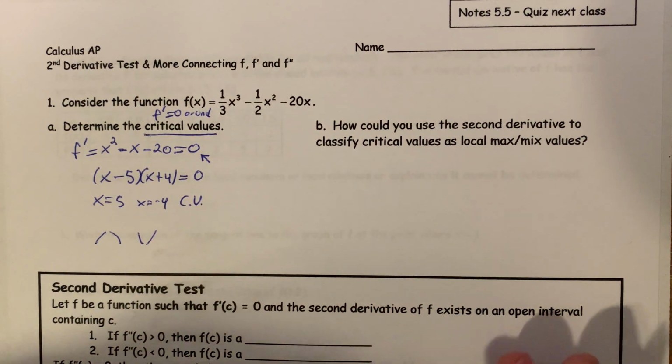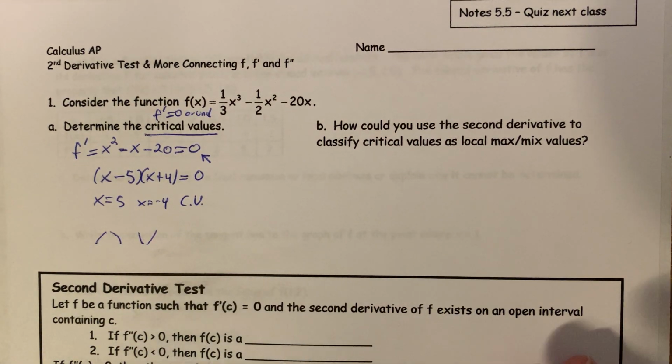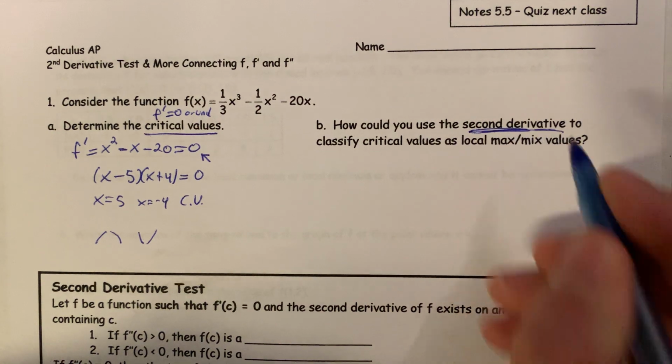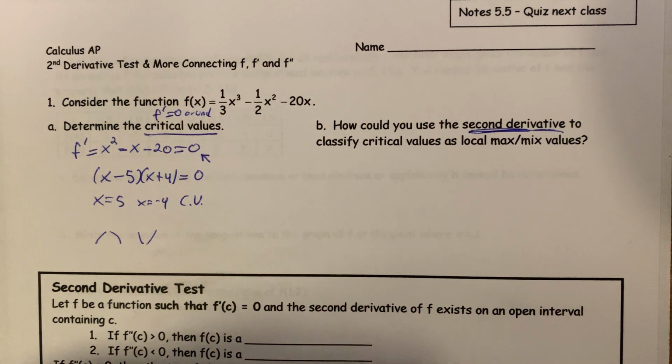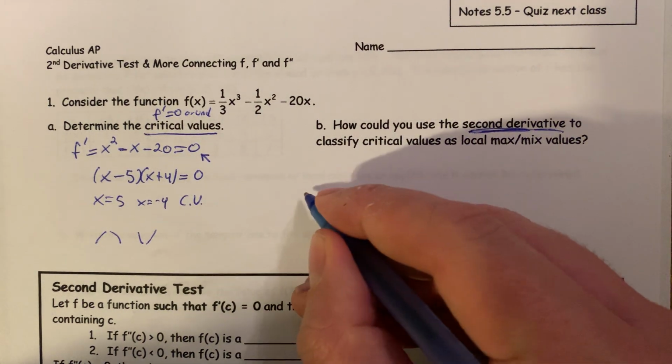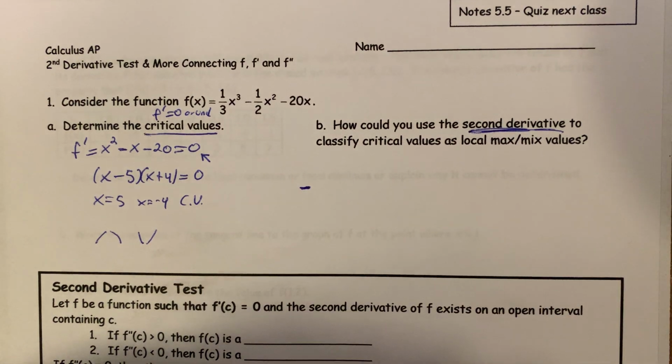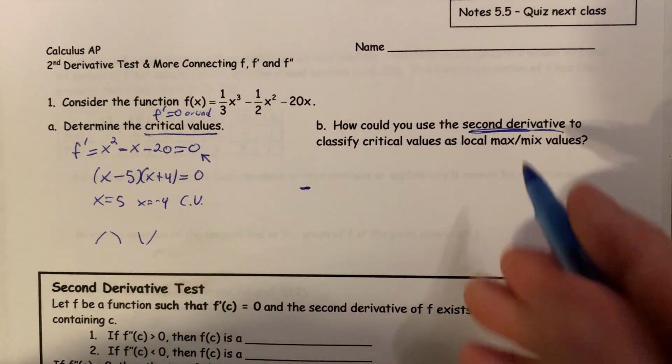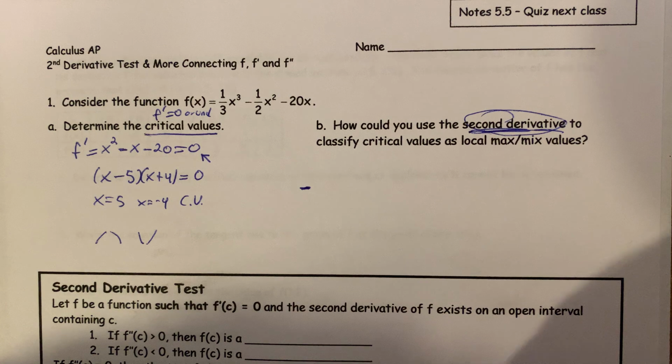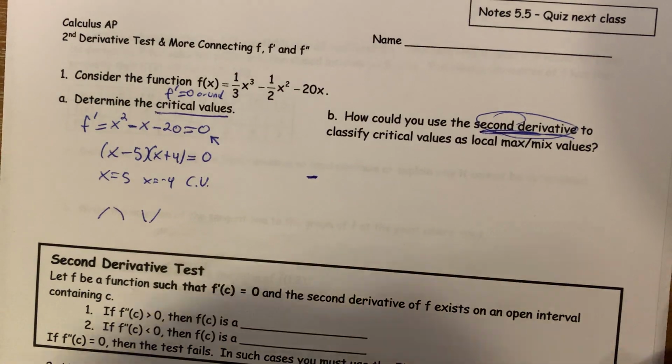But there's another cool trick you can use using the second derivative. So think for just a second to yourself about how you might be able to use the second derivative. If you know the slope is 0, because it's a critical value, how might the second derivative tell you about critical values? Remember, the second derivative tells you about concavity. So how could that be used to tell you whether something's a local minimum or a local maximum?